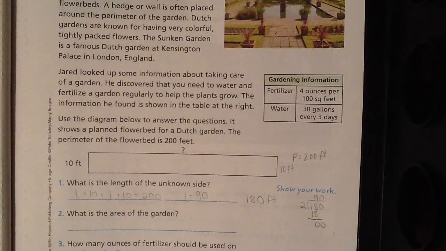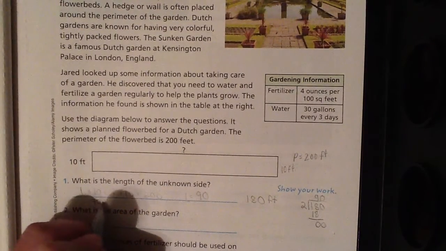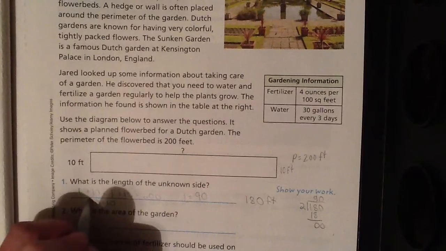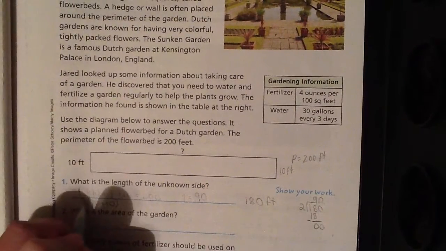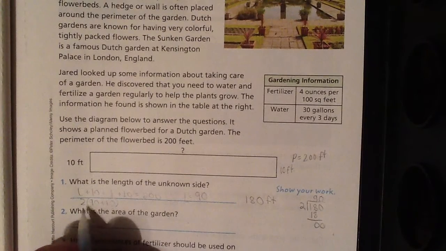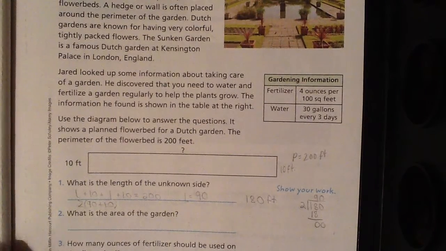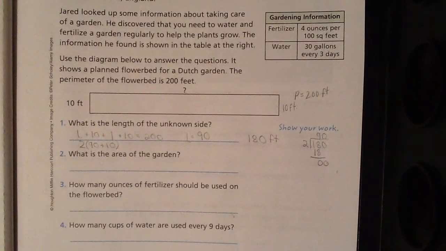I can also test this out by doing 90 plus 10 times 2. 90 plus 10 is 100. 100 times 2 is 200. Go ahead and answer questions 2 through 4 now.